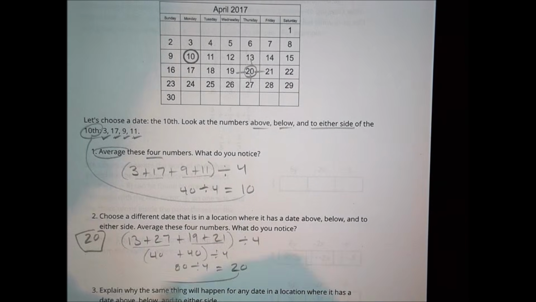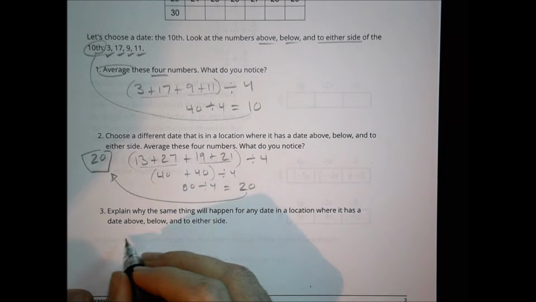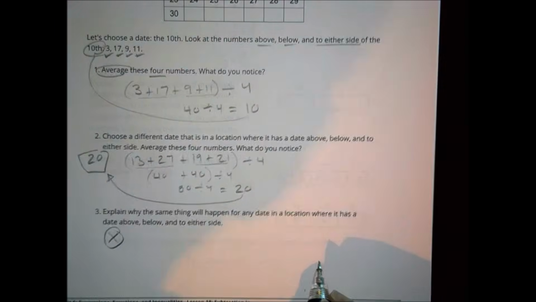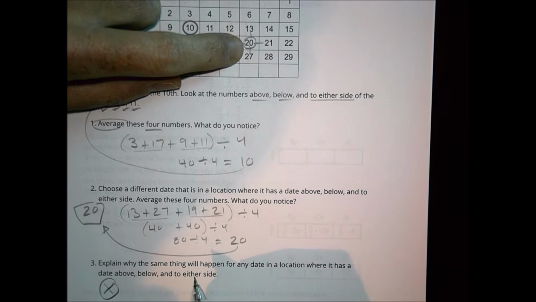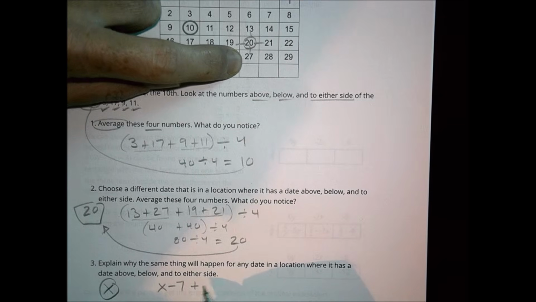So notice this matches again. Why is that the case? And that's question 3. Why does that work the way that it does? We could think about it in terms of algebra. If the date we pick we call x, what happens to our numbers? Okay, the number above it is the value of x, 20, minus 13, so it's minus 7. Then we're going to add to that a week later, which is the same date plus 7.